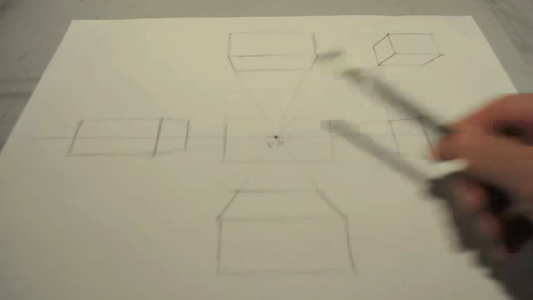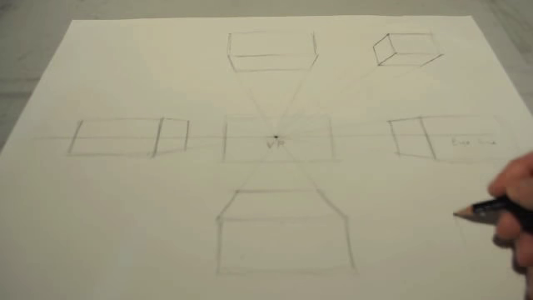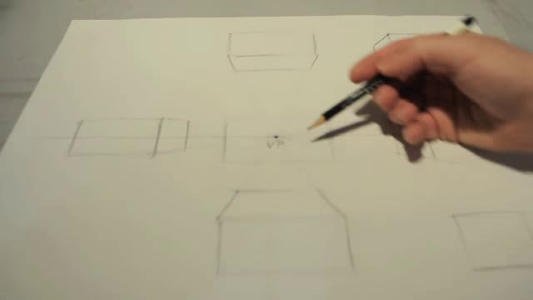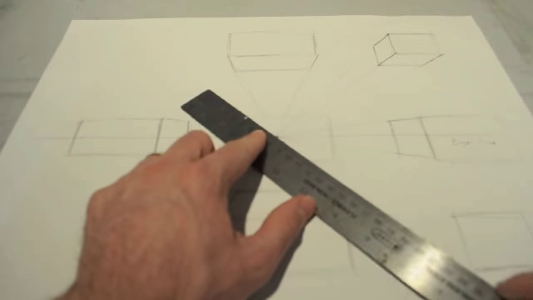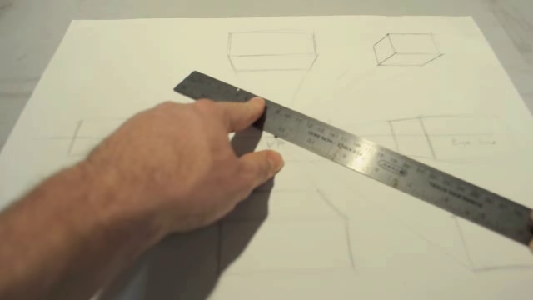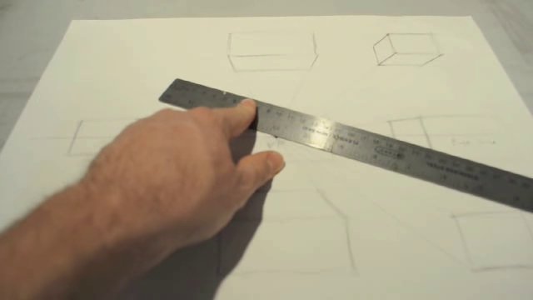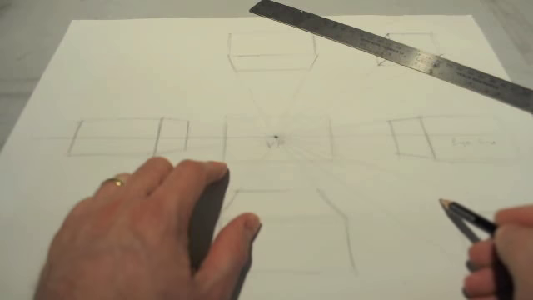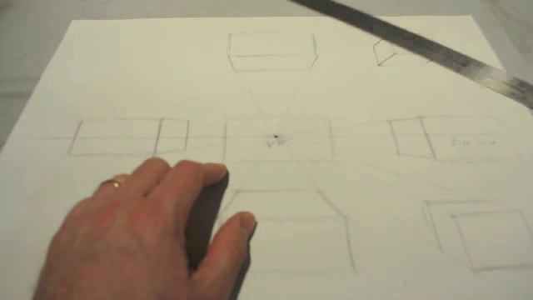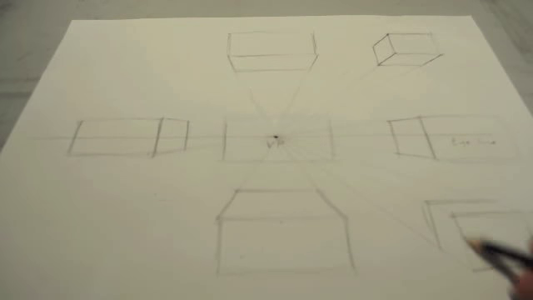And I'm just going to proceed and do the same thing on the upper left, lower right, so we can practice a little bit. And you can use a ruler to do this. Make sure to keep all of your lines that do not go to the vanishing point as either horizontal or vertical lines.